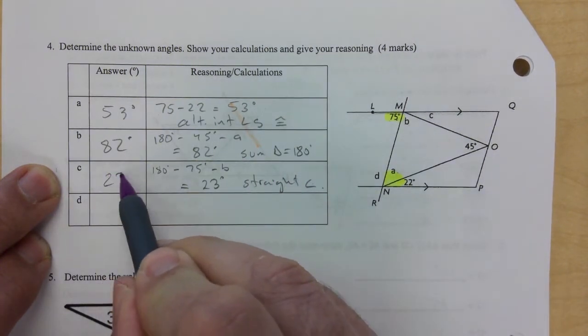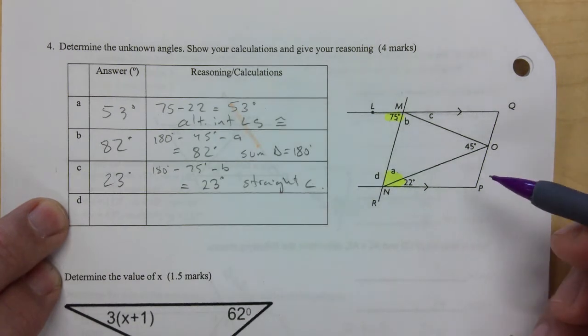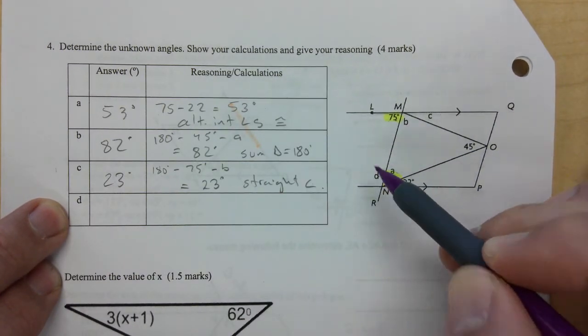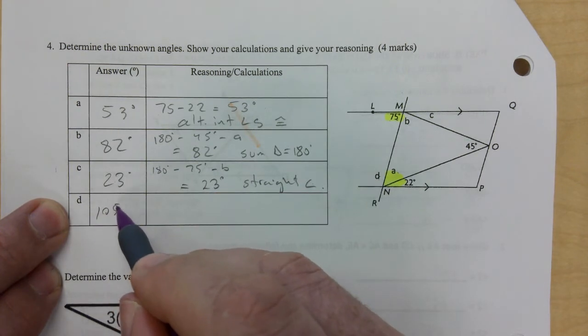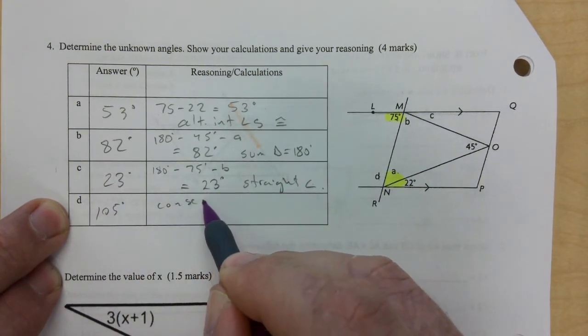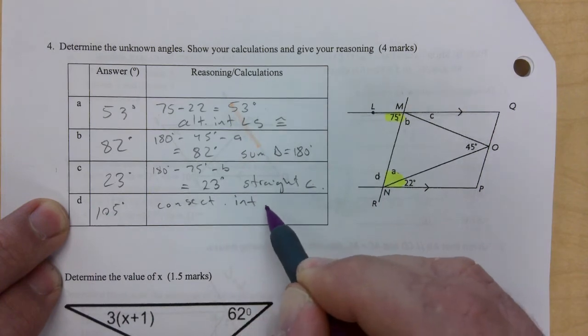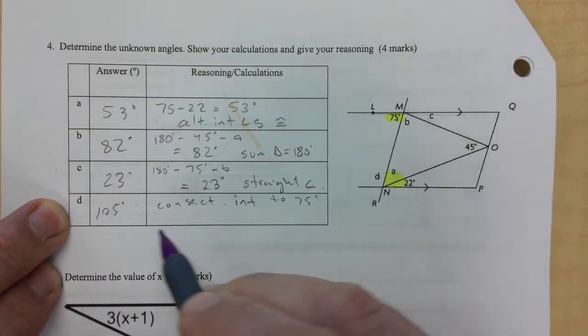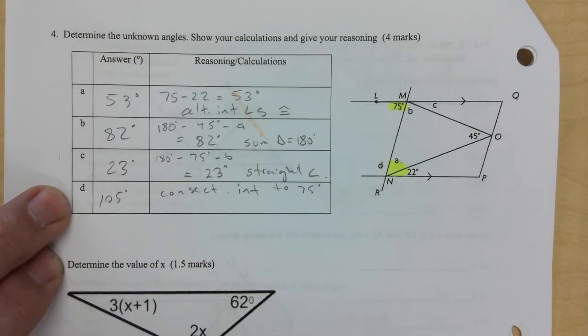Are there different ways? There are probably more ways. And then D, you could say consecutive interior or something like that. Consecutive interior, 75 degrees, right? These add up to 180. So there you have that.